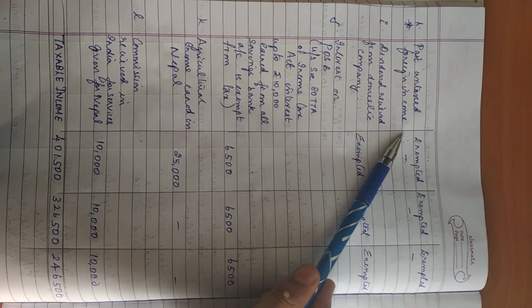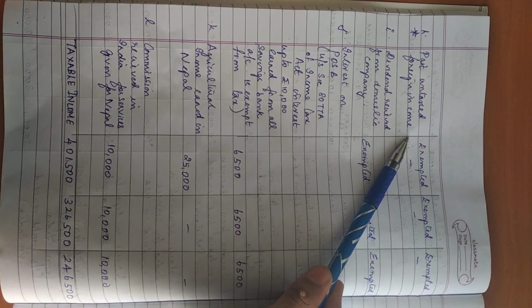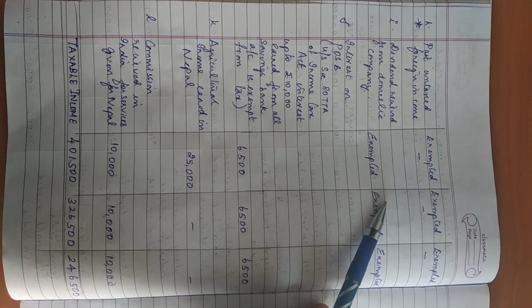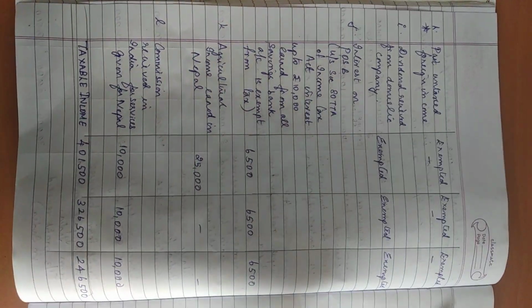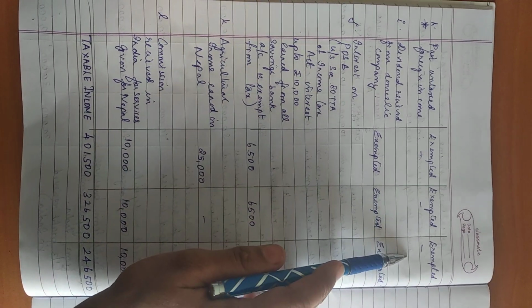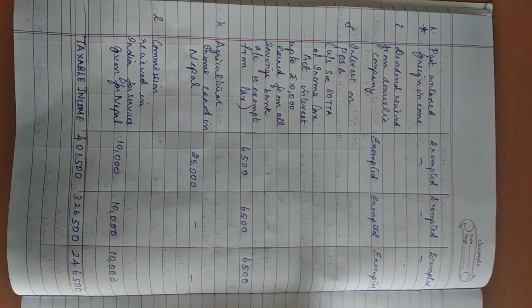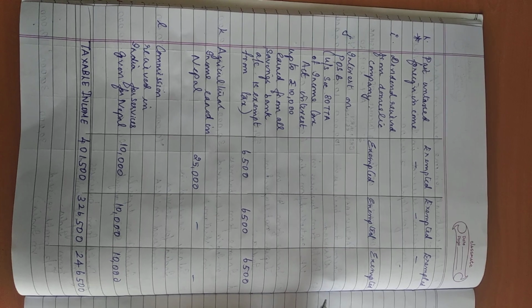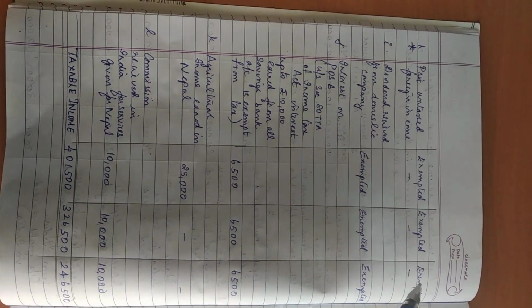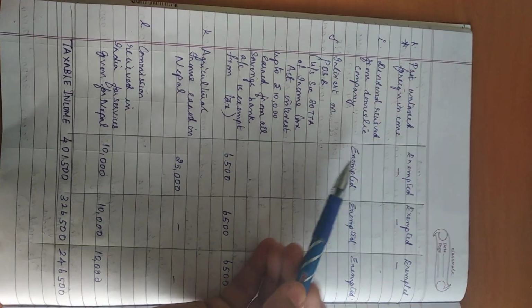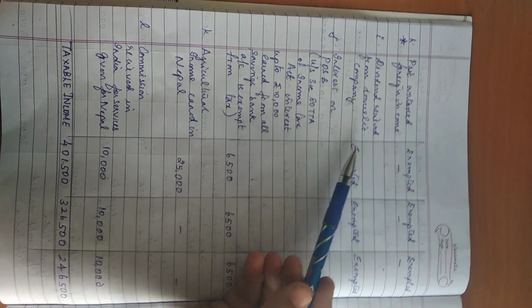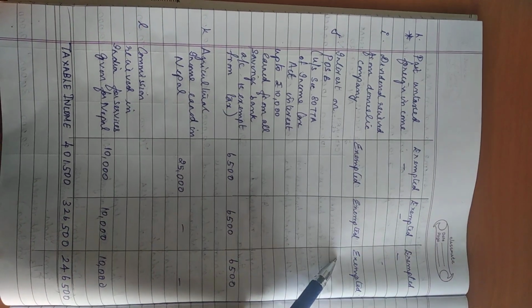Now the next adjustment is past untaxed foreign income. It is given. So the moment you see this, you have to keep it in mind, or you have to write it clearly. This is exempted. We have to write it because it is an adjustment given in the question. Don't think that we need not write it, but you have to account for it in the format. Now next is dividend received from domestic company. The moment you see it, that is also exempted.